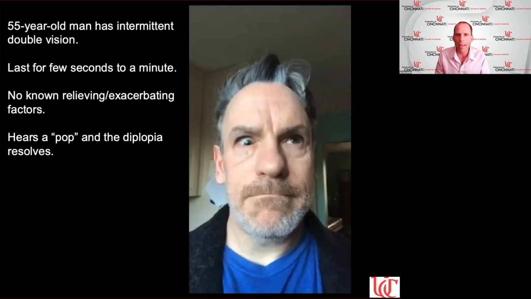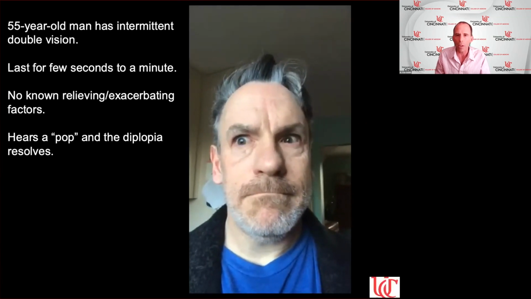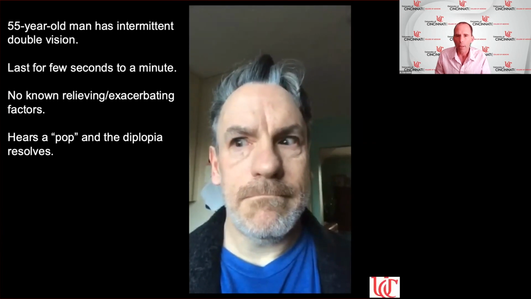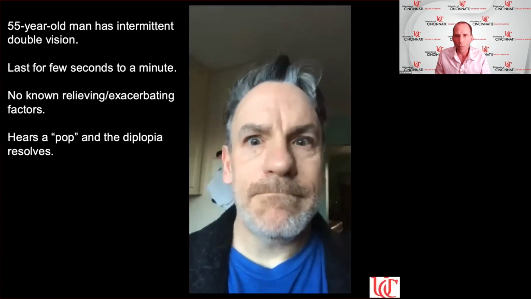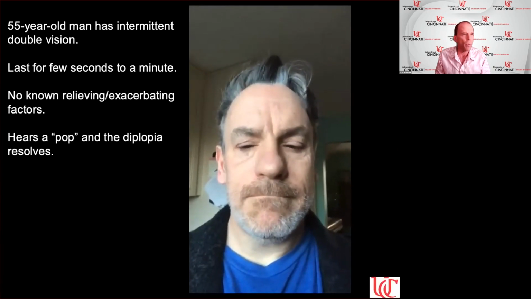And you can see that that right eye does not elevate well, especially when he looks in adduction. Look what's happening to his right eye. His right eye is pointed downward. Look at that. It's not as bad when he looks up to the right, but when he looks inward, that right eye goes down. What does he have? I'm sure some of you know.